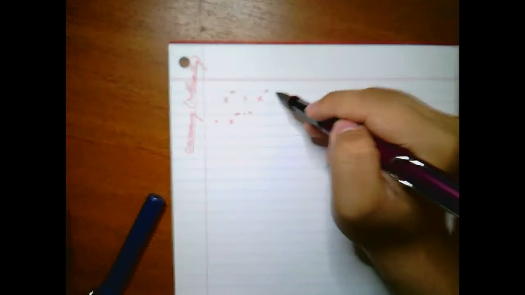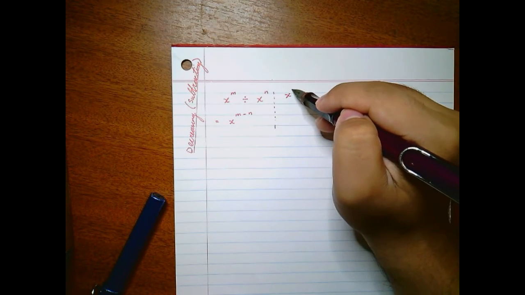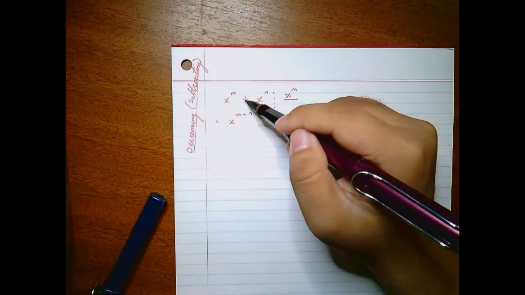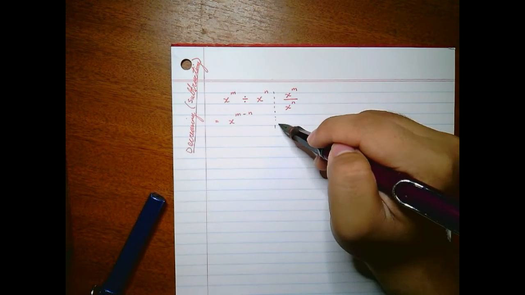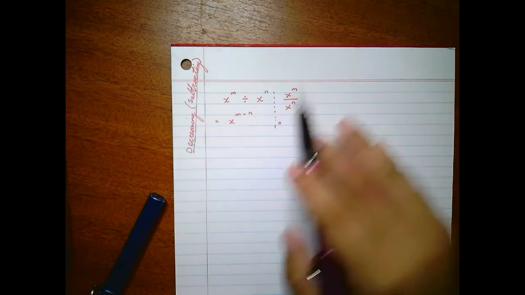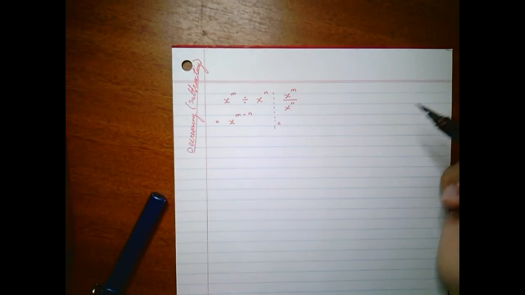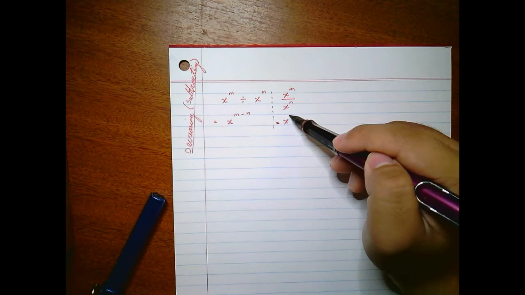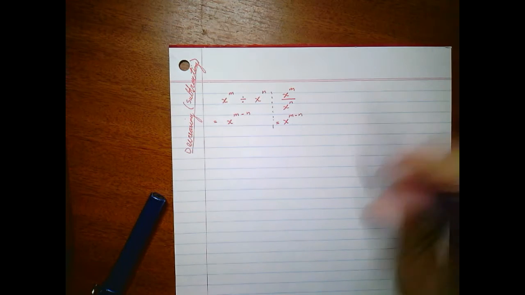And just another example, you might see it as x to the power of m over x to the power of n, which is the same as divide. It's the same thing because it's still division, just two different expressions of it. It becomes x to the power of m minus n.